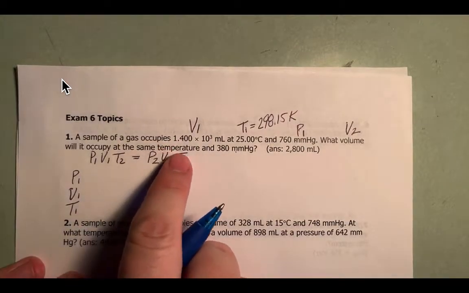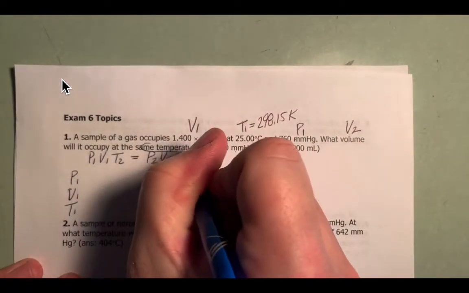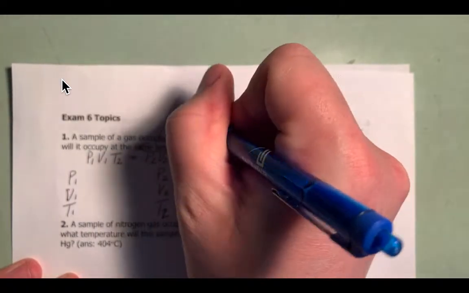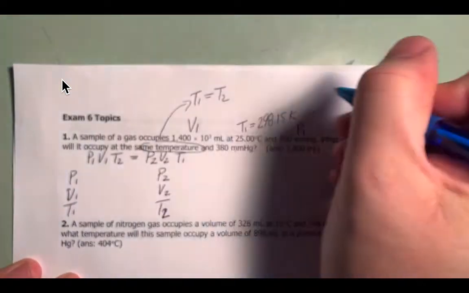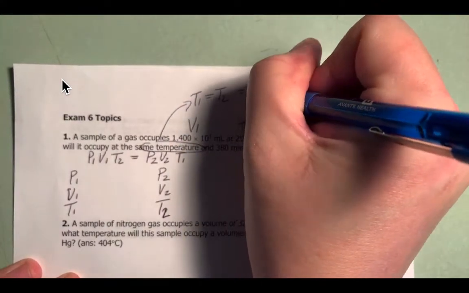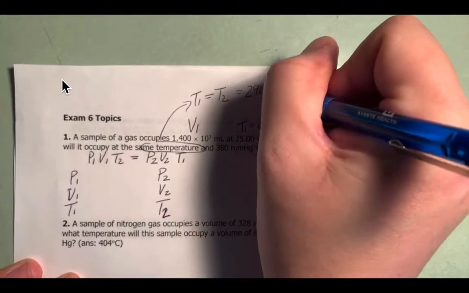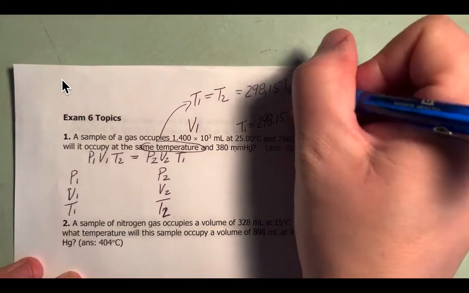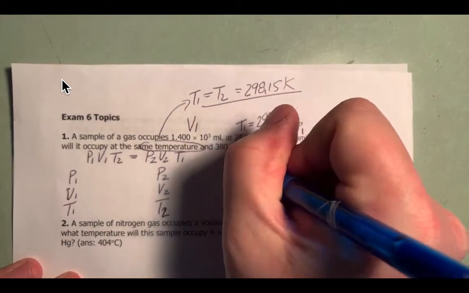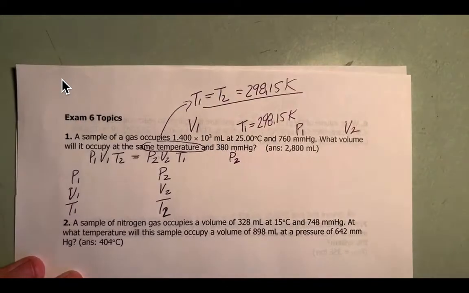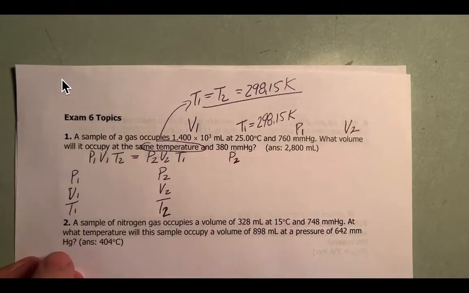The temperature is the same temperature, and we could approach this a couple of ways. We can say that T1 equals T2, or we can put them both in the equation and say that they're both 298.15. Either one will do exactly the same thing, so we'll see what we do when we get to that. And then finally, this is the P2. This is the second pressure that we're dealing with.